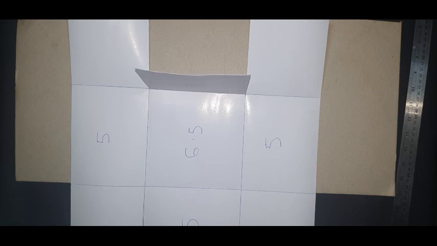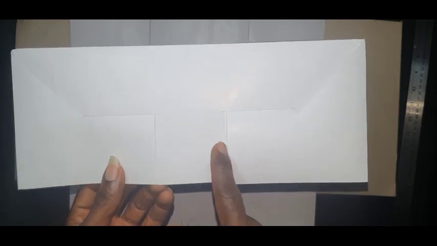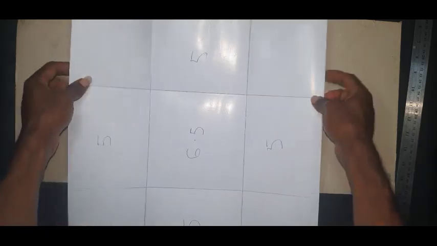Take note, if you're doing a bigger size of box, you don't actually need to cut the edges because it might not overlap. This is a size 12 cake box, and you can see the edges didn't overlap, so I didn't have to cut it. But if your box is smaller like this, you might have to cut the extra spaces out.